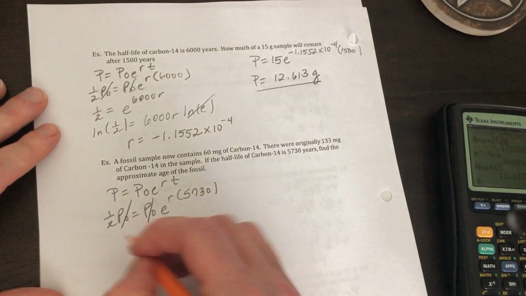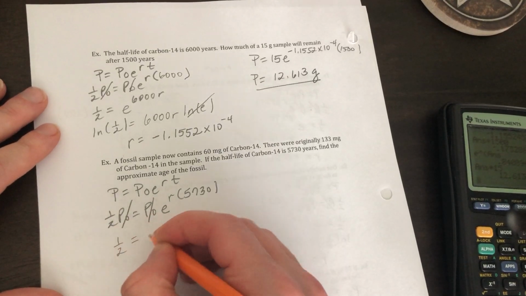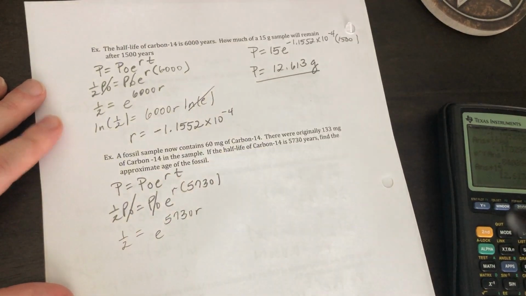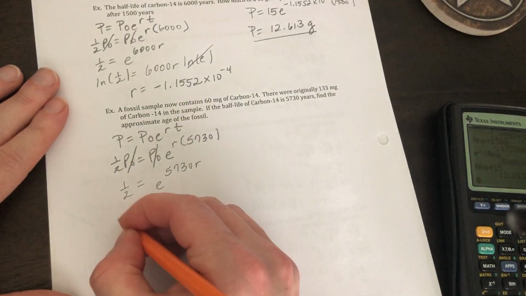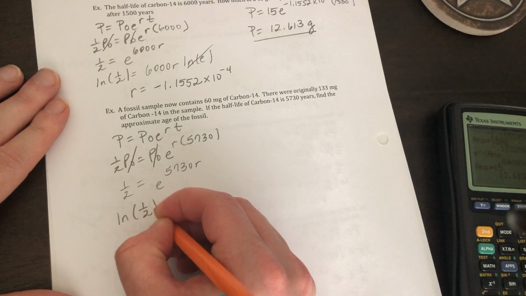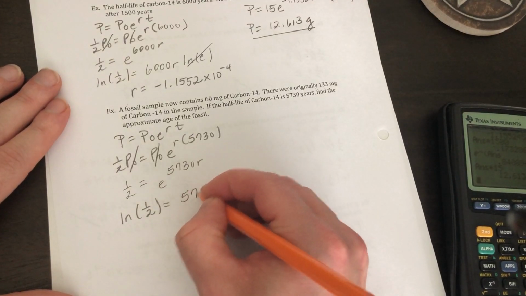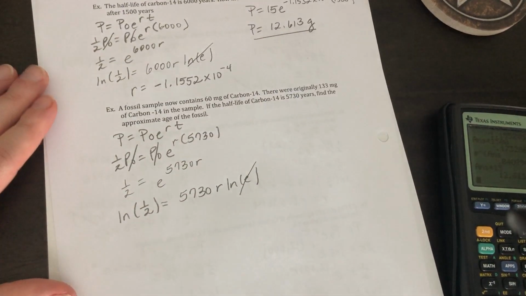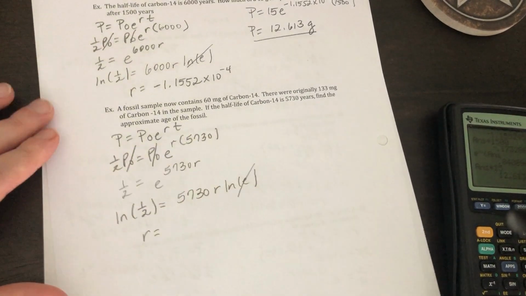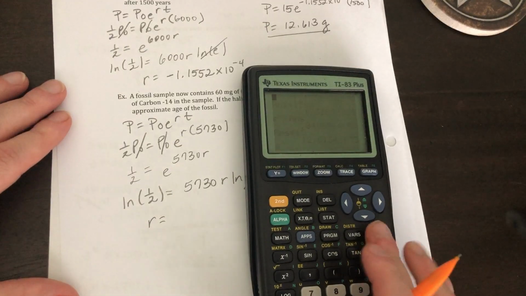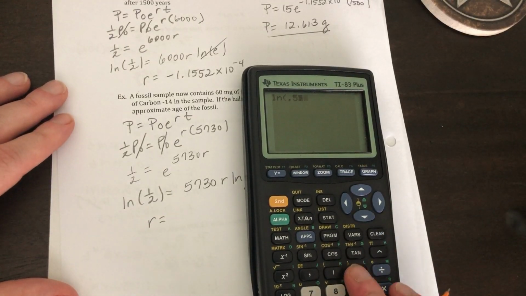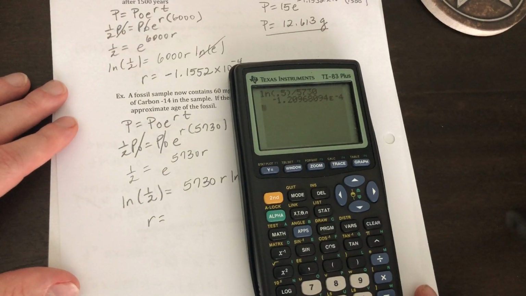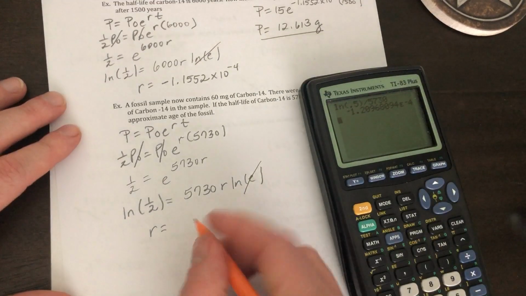P naughts cancel, so you're left with 1/2 is equal to e to the 5730 R. So we're going to natural log both sides. Natural log of e is 1. So we solve for R like we did in the previous example. So we're going to divide by 5730. Okay, so I get negative 1.2097 times 10 to the negative 4.